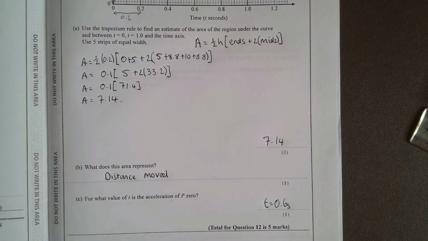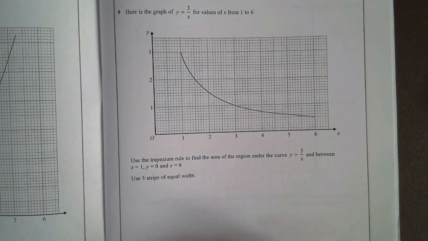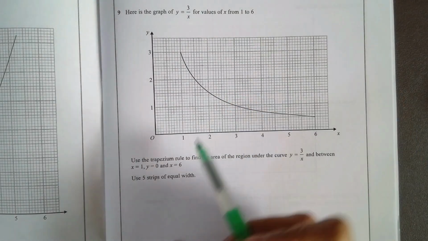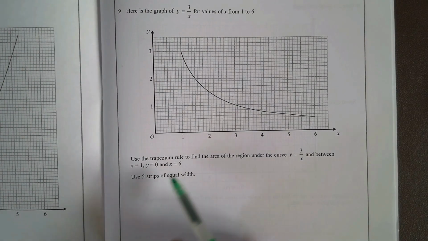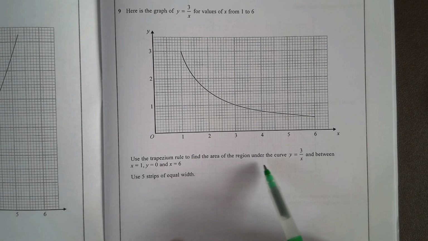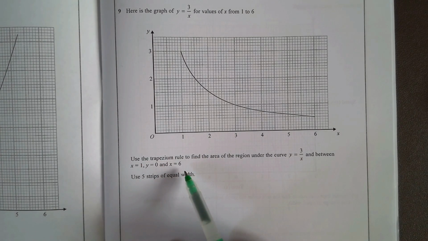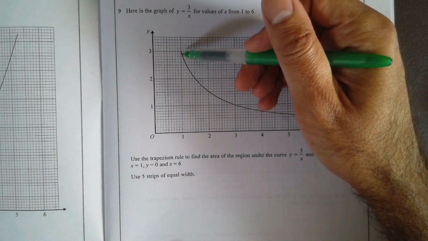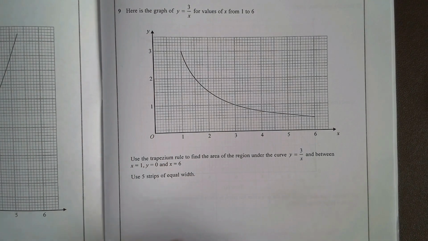We're now going to have a look at a different question. In this question we've got the graph of y is equal to 3 by x for values of x from 1 to 6. We're being asked to use the trapezium rule to find the area of the region under the curve between x equals 1 and x equals 6, bounded by y equals 0. So we're essentially looking for the area underneath the curve between this section here of the graph. And we're going to use 5 strips of equal width.